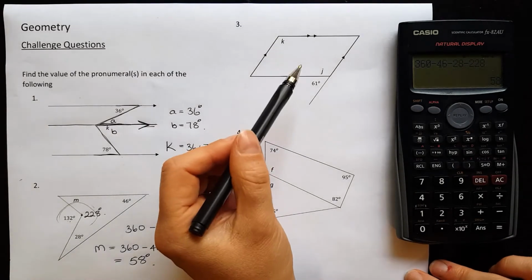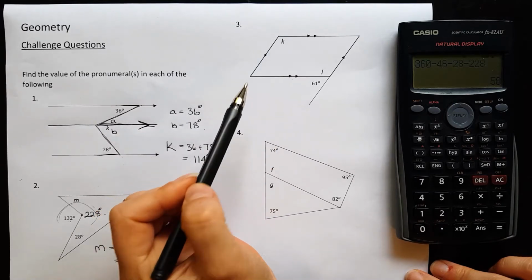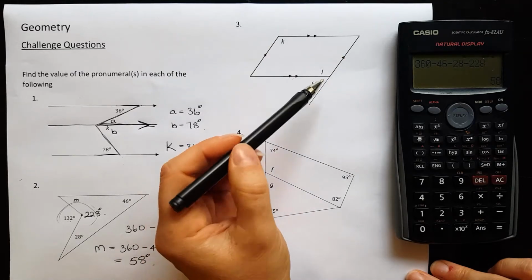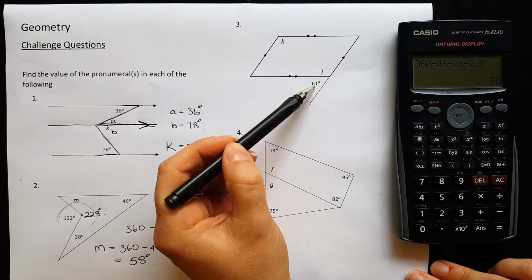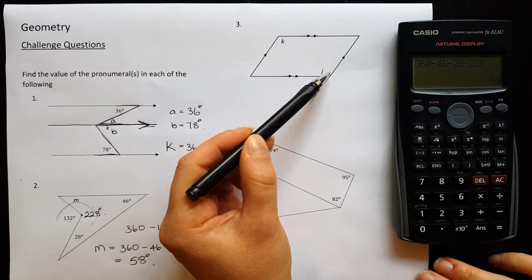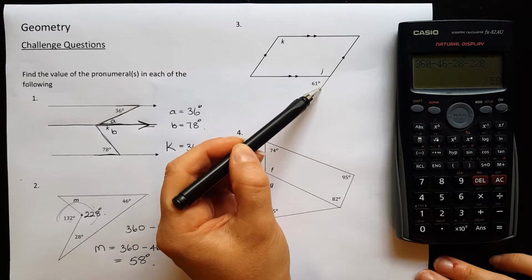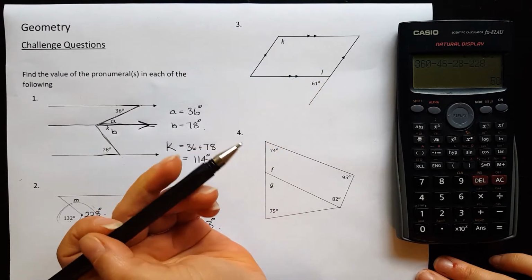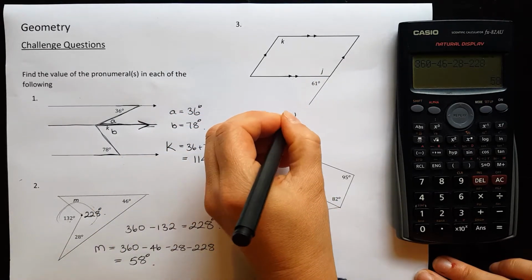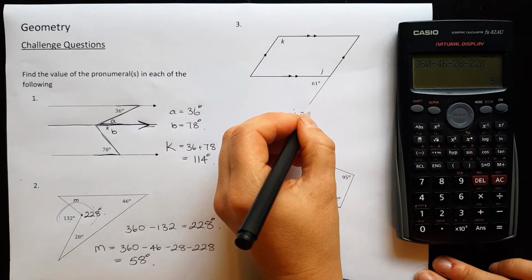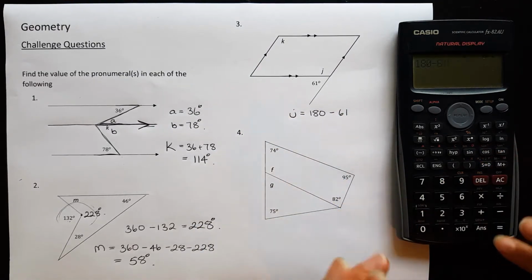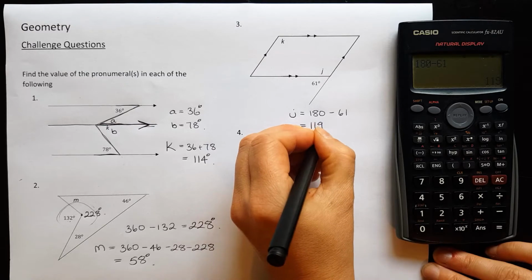Question 3. I have some parallel lines here, 2 sets of parallel sides, making that a parallelogram. And I have a line extended out here to have an exterior angle of 61. Okay, so I can use this straight line to do a supplementary angle to find J. So supplementary angles are angles that add to give 180 degrees. So J would be equal to 180 minus 61, which is 119 degrees.